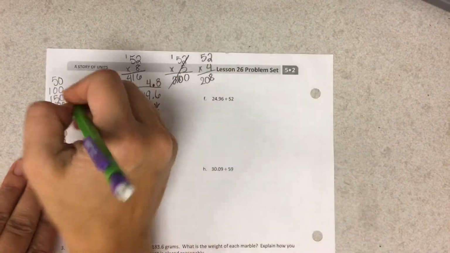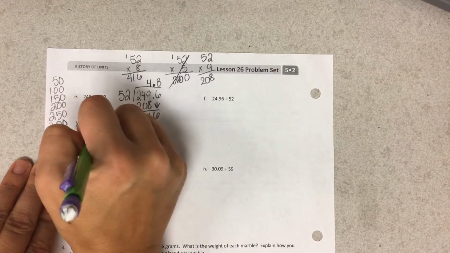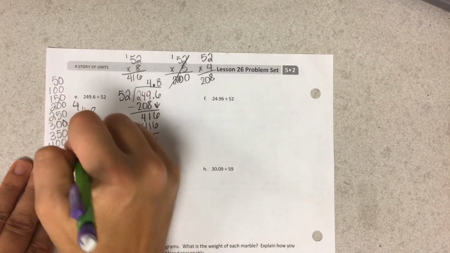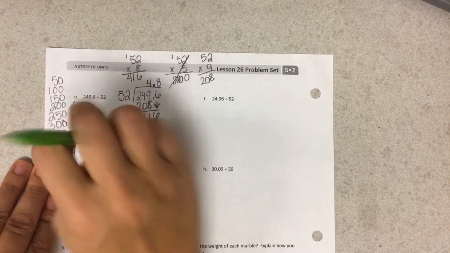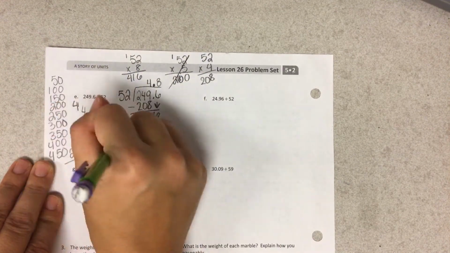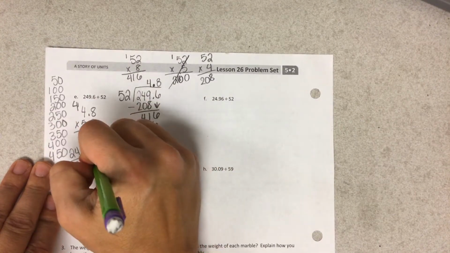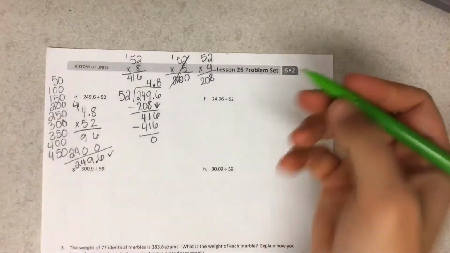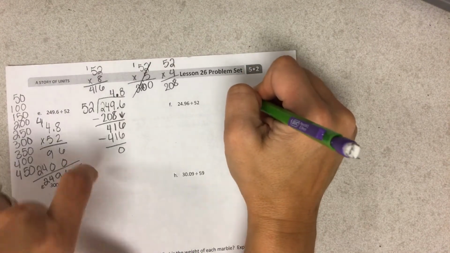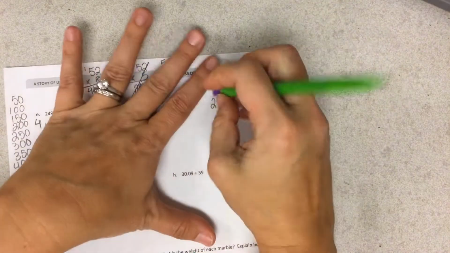So I, of course, want to check my work. 4 and 8/10, and I want to multiply it by 52. It's 249.6. And then remember, it's in the tenths place value, so it does check. Now over here, guys, some of you might mentally be able to say, well, if I know the answer to this one, I should be able to do the answer to that one. You can.